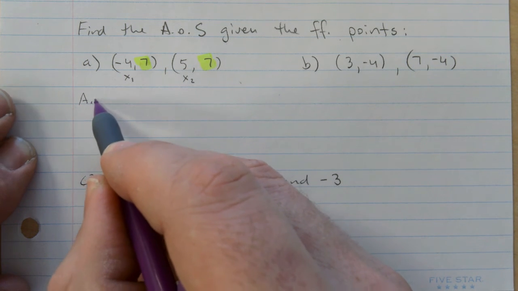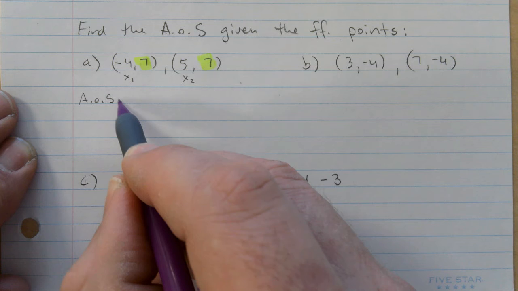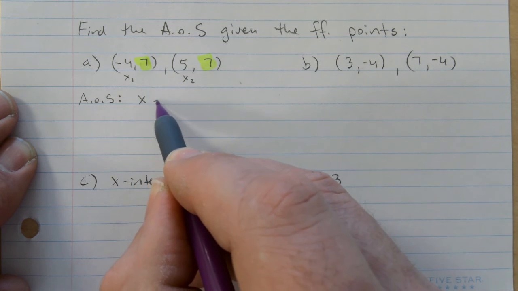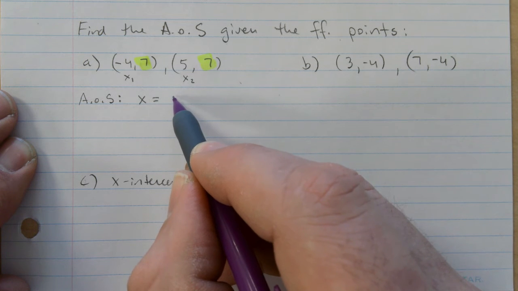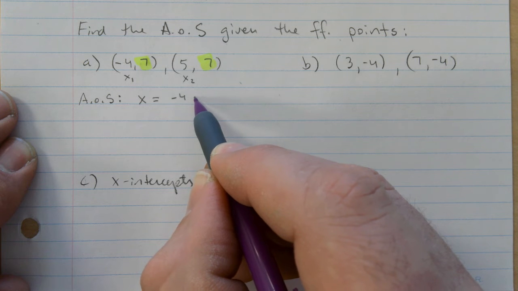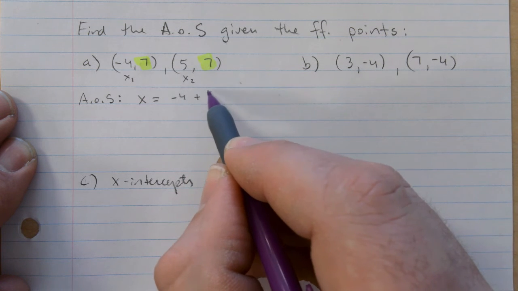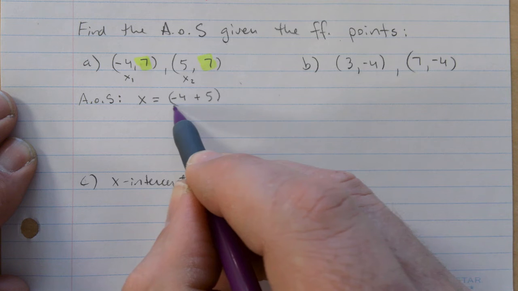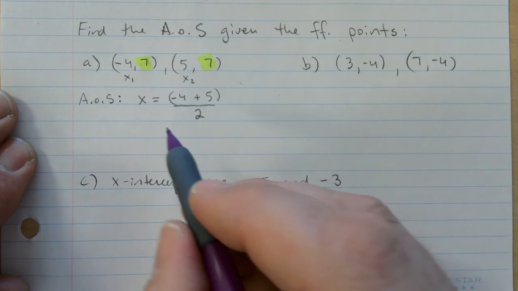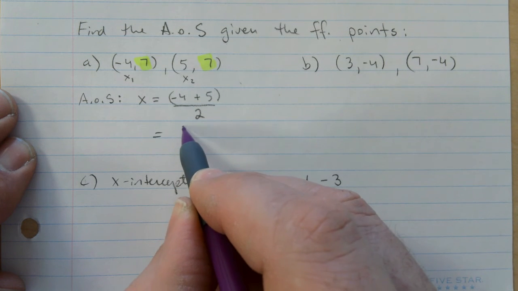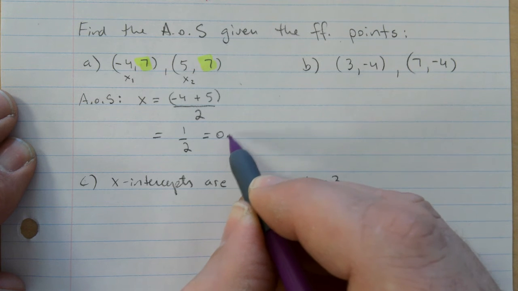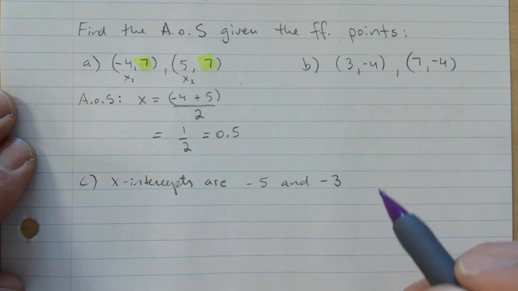So the axis of symmetry is an equation, which would be x is equal to x1, which is -4, plus x2, which is 5. Put that in brackets. Divide that by 2. You get 1 over 2, which is also 0.5. So either one is good there.